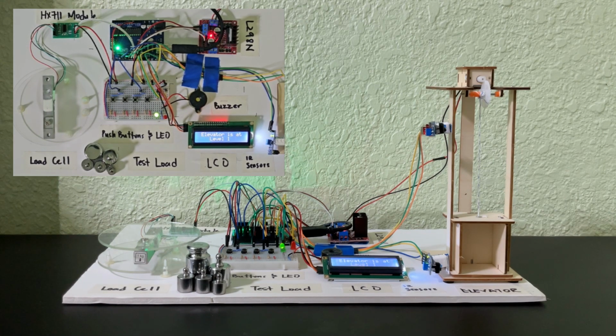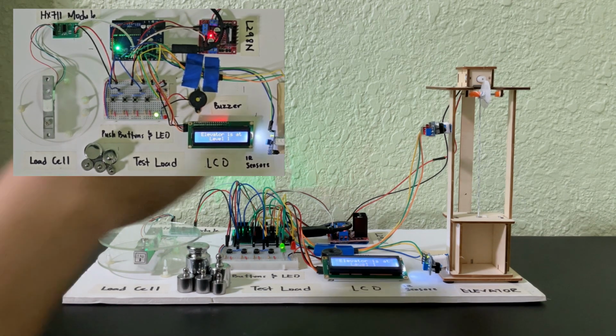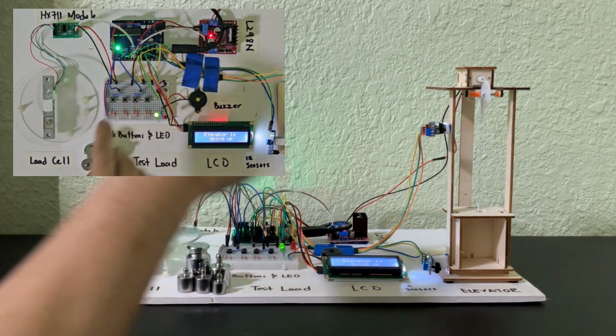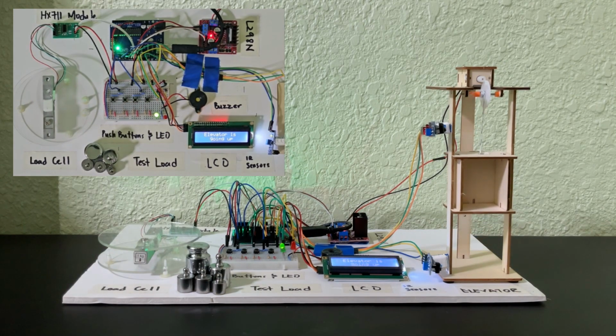Now I will demonstrate calling the elevator to level 2. Same principle applies for the IR sensor position at level 2. Once it detects the elevator, it will stop the motor. LCD will display which level the elevator is currently at.